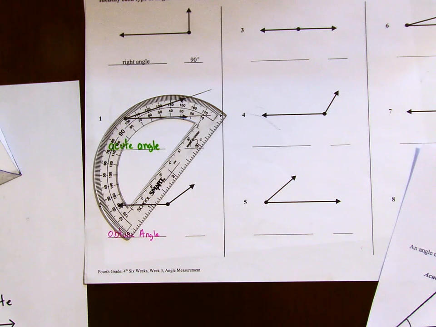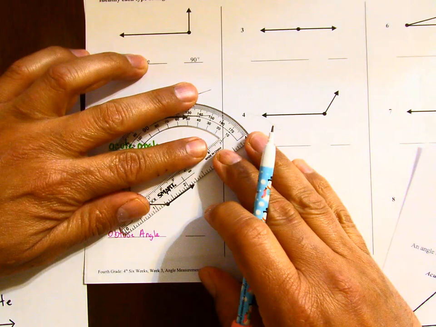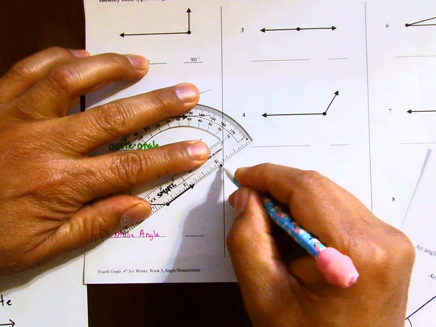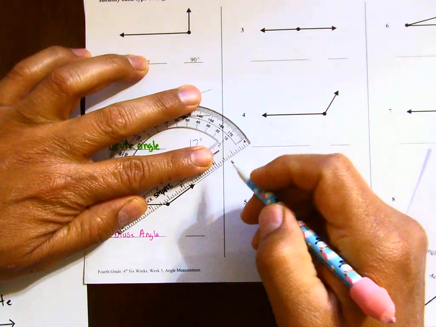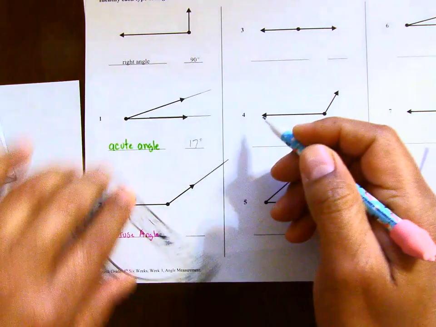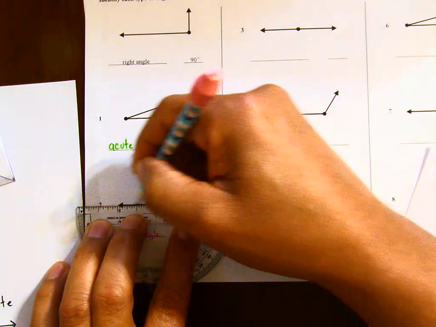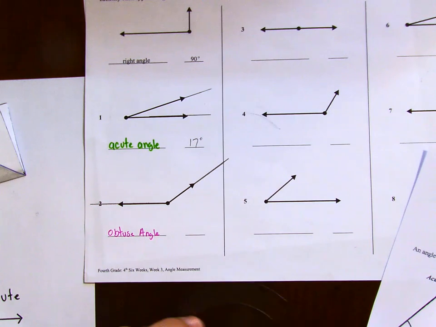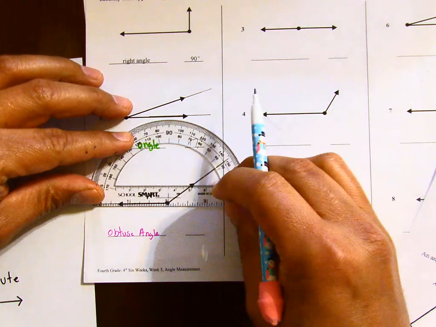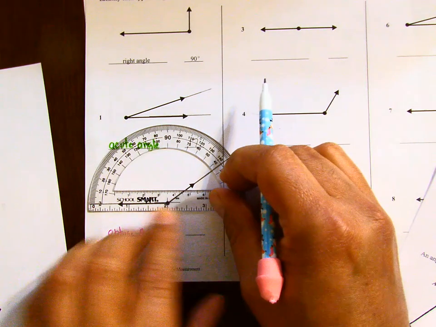Before I measure it, I'm going to extend the rays on this angle. So that way when I'm measuring it, it makes it easier for me. So I'm going to extend these rays. And I'm going to extend this ray as well. So now when I put my protractor here, my center point goes on the vertices, and this ray has to be at the zero edge or the zero line.